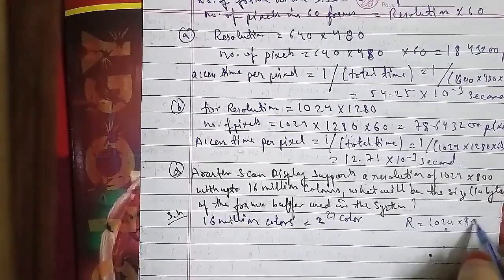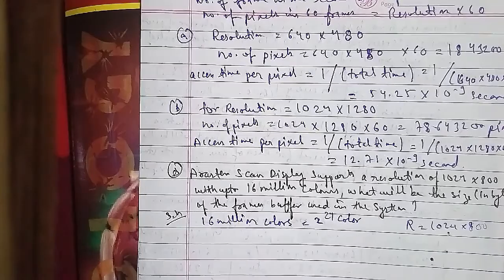We'll find 2.4 into 10 to the power 6 bytes.